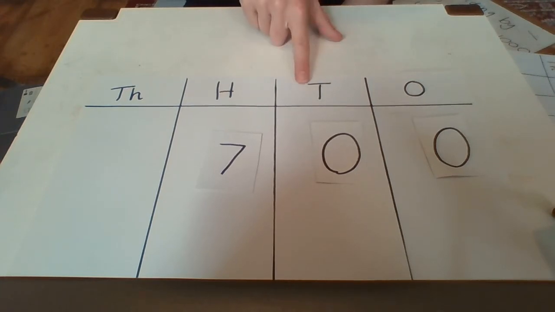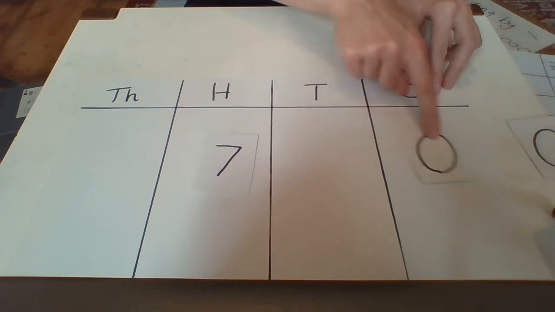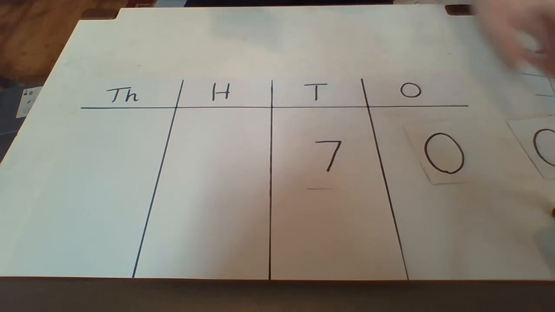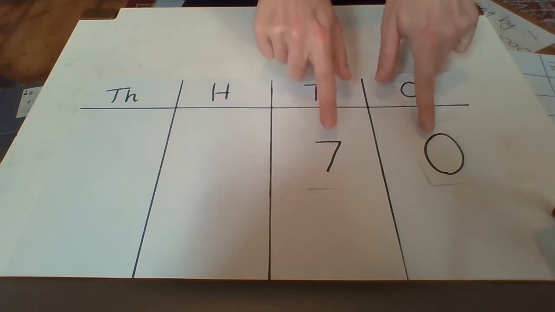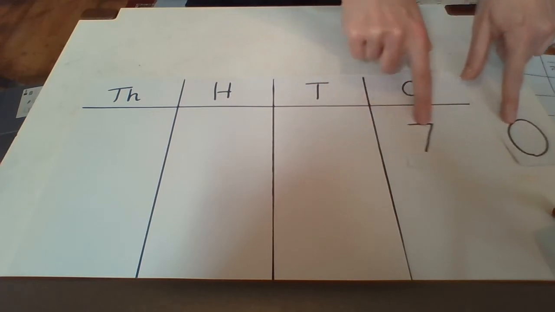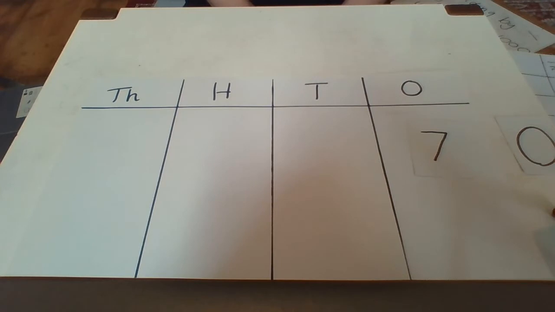Now to divide by 10 again, I would again move to the right one space. So let's move all these numbers one space to the right. And as you can see, 700 divided by 10 is 70. Now if I want to divide 70 by 10, what am I going to do? That's right, I'm going to move my 70 one space down the chart or to the right, and I've got 7. So 70 divided by 10 is 7.